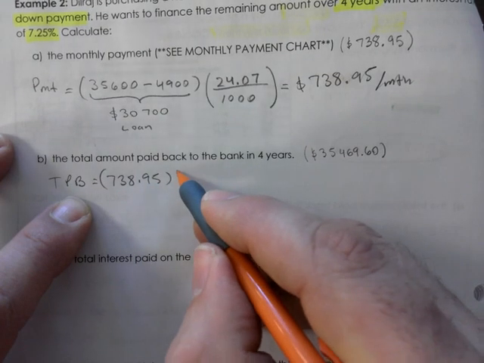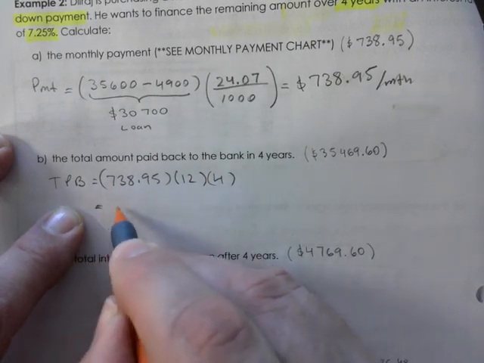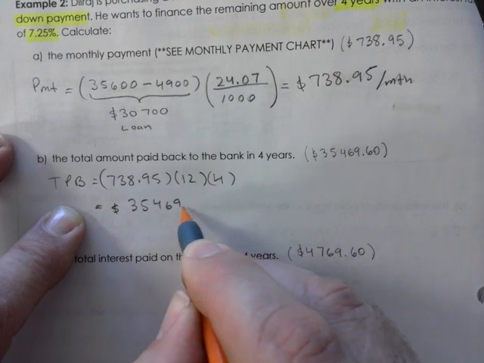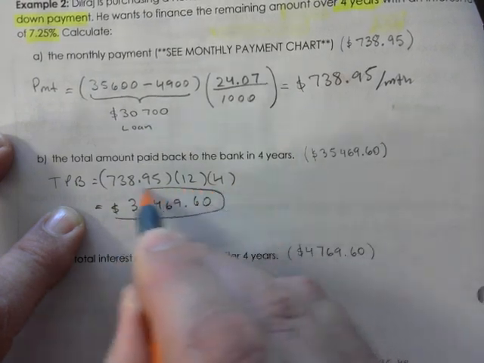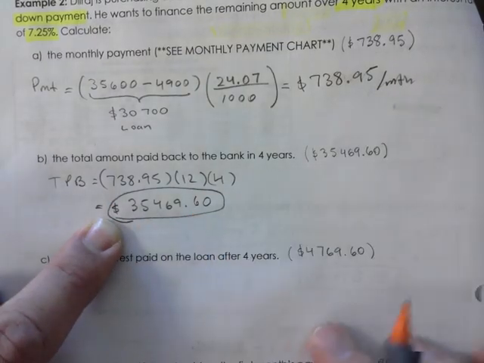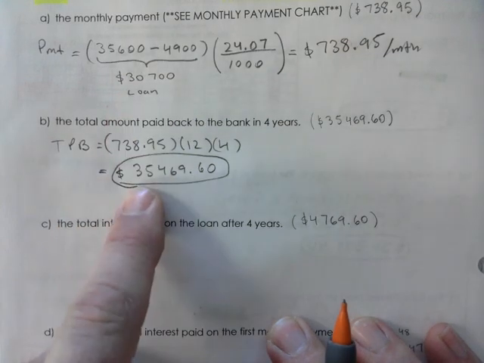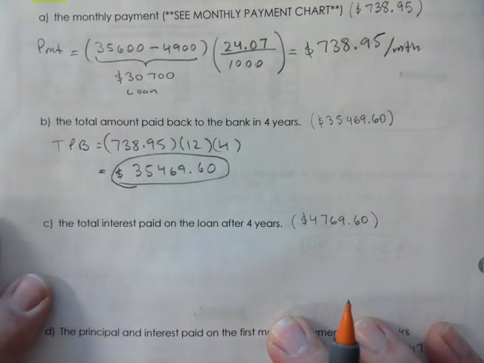Art of whispering, guys, okay? 12 and 4, right? And that's 35,469.60, right? So that's how much you paid the bank. That's how much they got back from you, right? Borrowing this much, you paid back this much. So obviously there's some interest they charged you there.